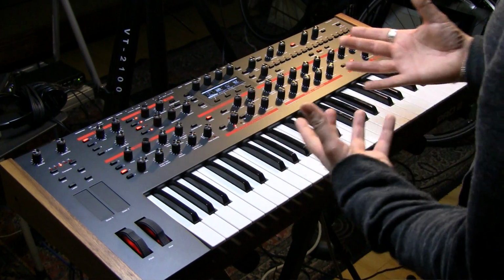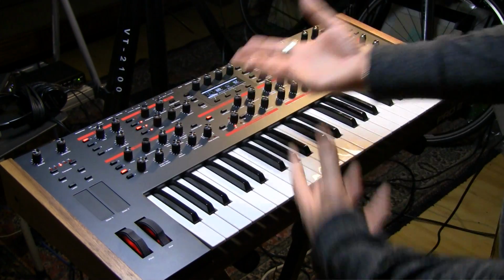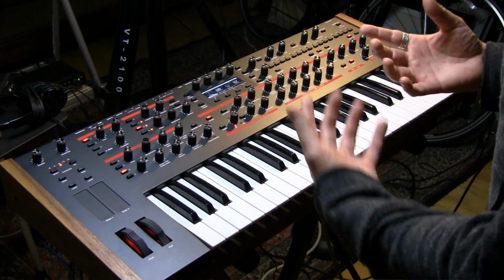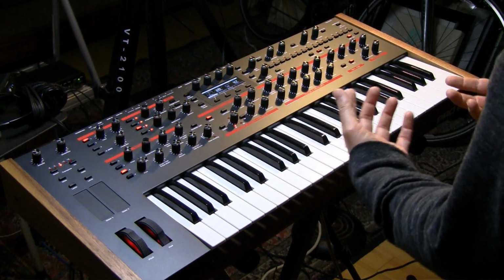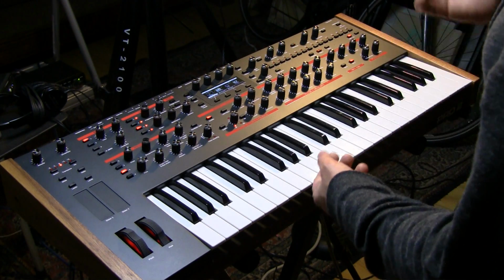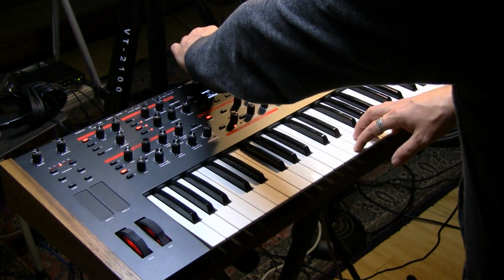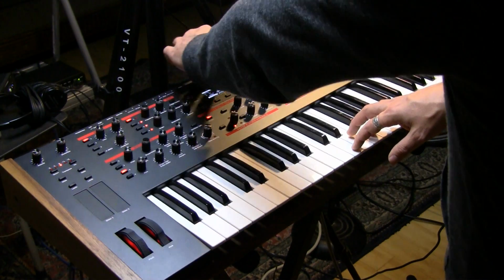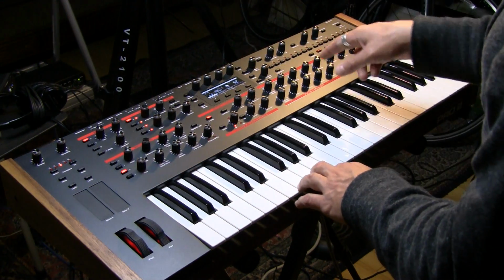Okay, so we got this crazy thing going on. We're hearing the LFOs triggering all of these different oscillators. But what if we want them to be in time with each other? Certainly we could mess with the phase and hope that that worked out for the best. Or we can do this trick, which is sync. Now sync sets all of these up to the clock, and I believe it's to the clock of the sequencer.